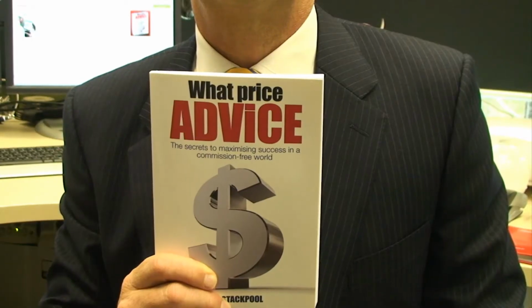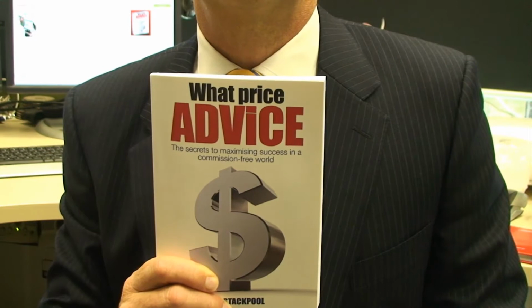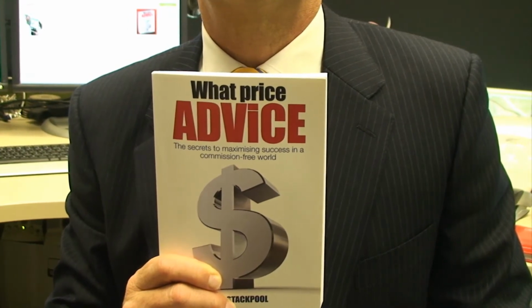We built our thinking off this book, What Price Advice, which has been around for a couple of years. To help our clients use What Price Advice, we've built an application that you can download absolutely free off our website. I want to quickly run through that application, which covers the back half of that book, to help you put in place the theories behind What Price Advice in your own practice.